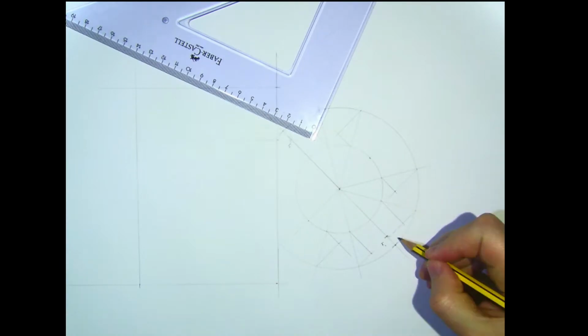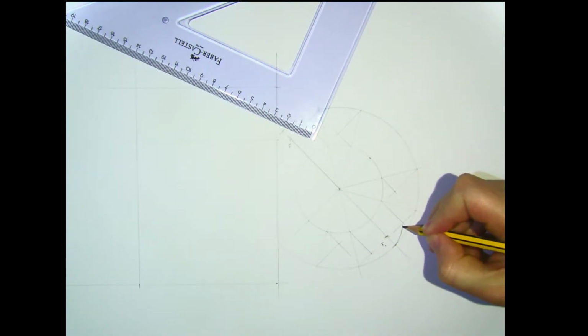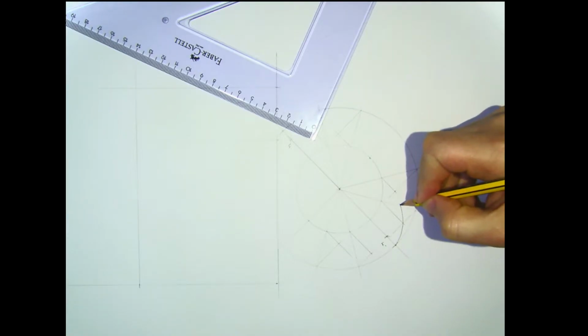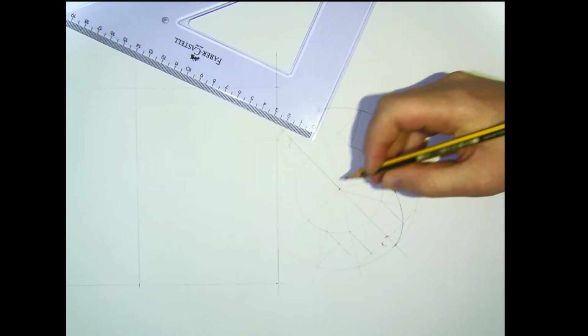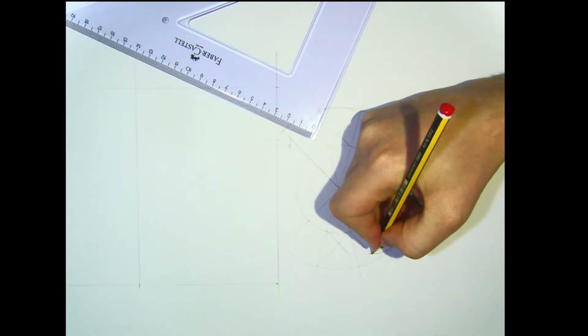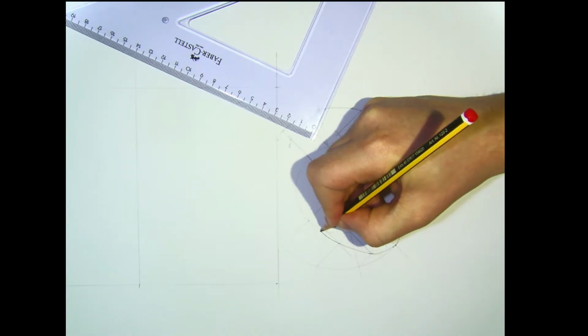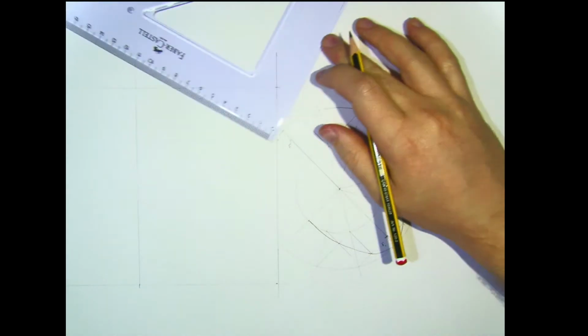Now we can draw the best fit curve that goes through each of these points. Draw this slightly, as there is a tangent at the far side over here. And we don't need any of the curve down in here, so we can leave that one.